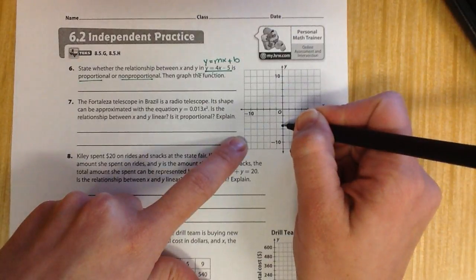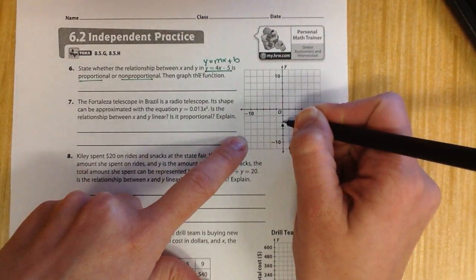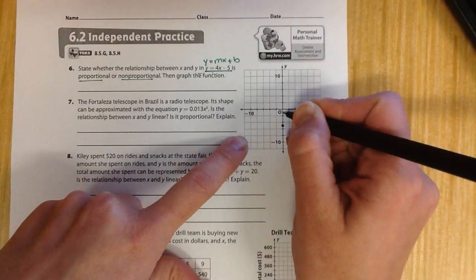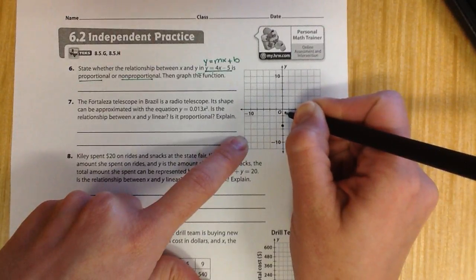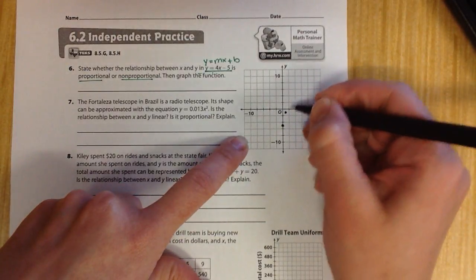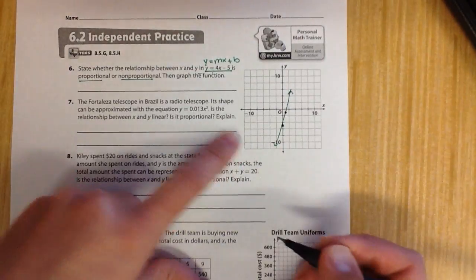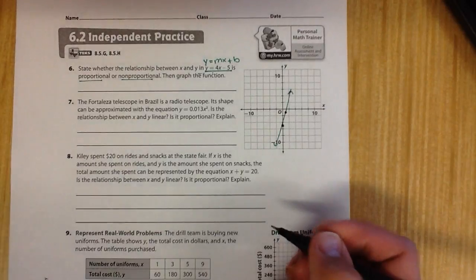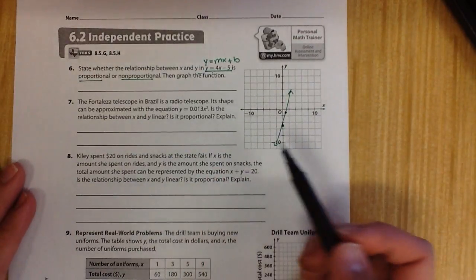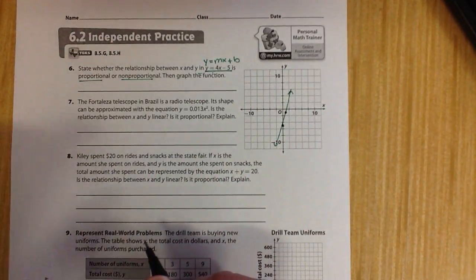So I'm going to go up 4, so 1, 2, 4 right here, and over 1, which is halfway. So you can kind of keep going that way. Now you can tell right away, either by looking at the equation or by looking at the graph, whether it's proportional or non-proportional. I'll let you answer that.